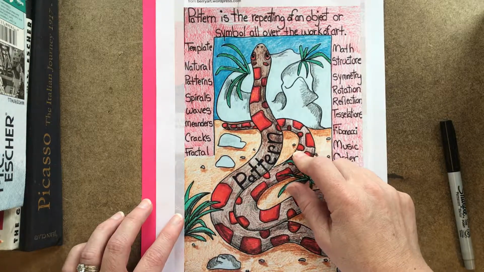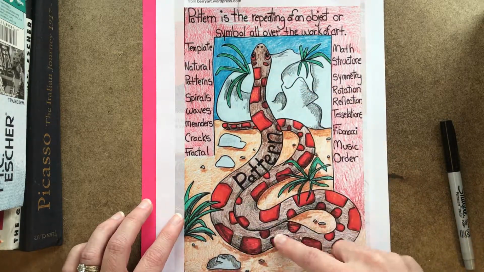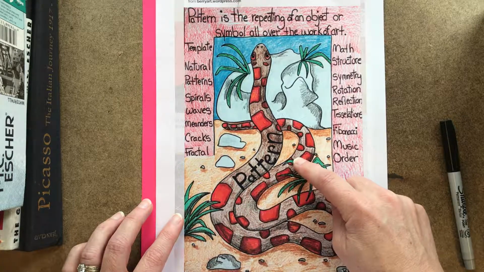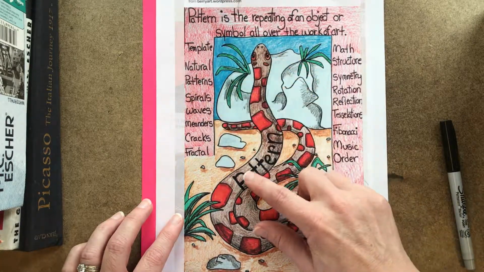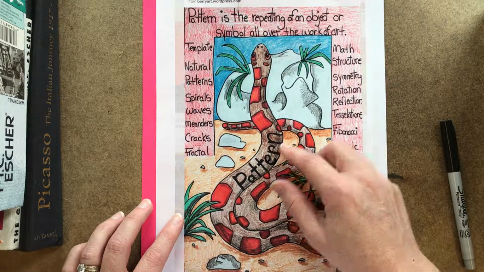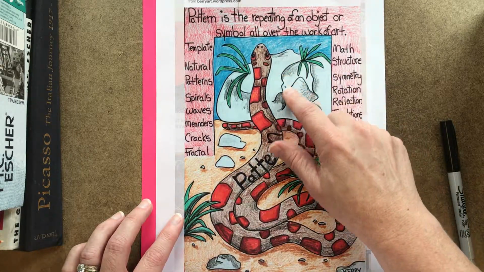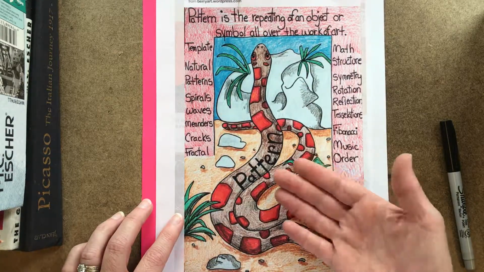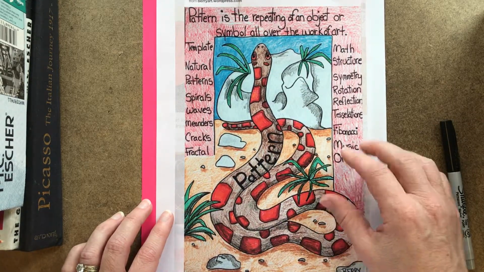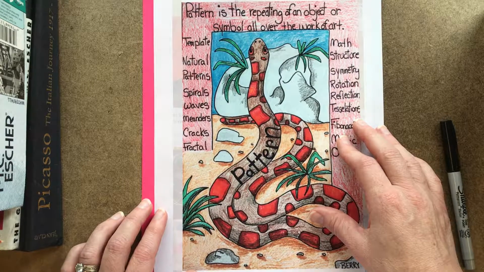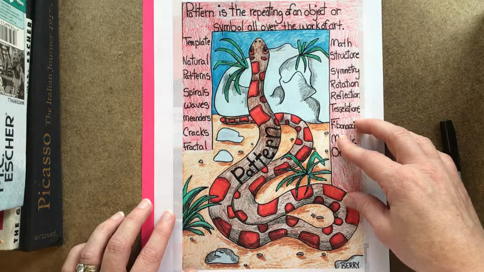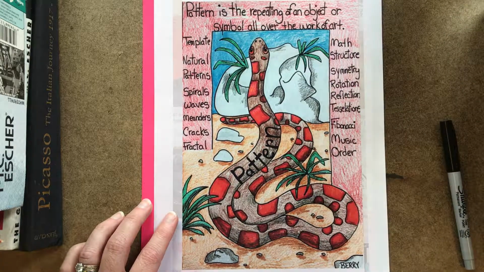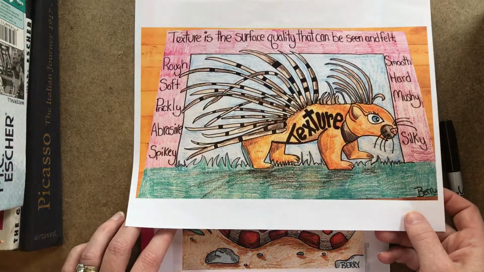They have the example itself, the texture of the snake, the pattern. You have the pattern here. It's colored. They've gone in and done some levels of shading, so it's not flat. They've made it look like it's three-dimensional. So again, you're going to do an element drawing that can be either vertical or horizontal.